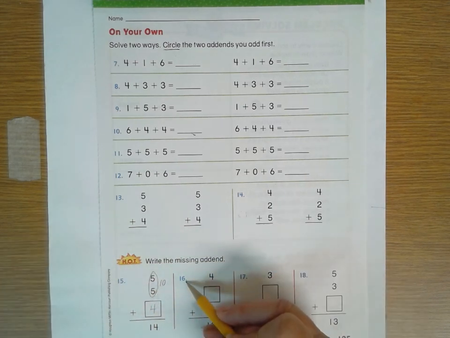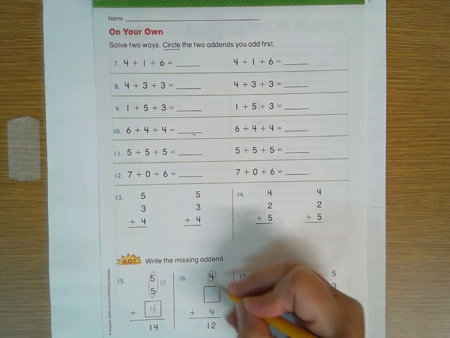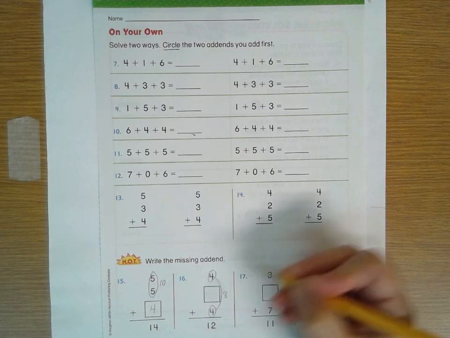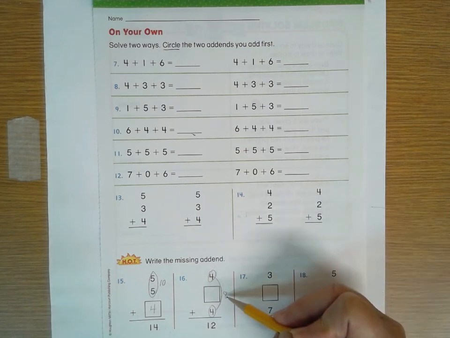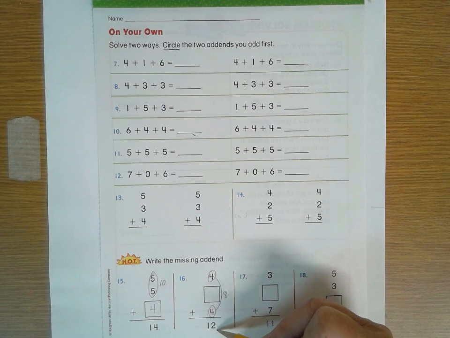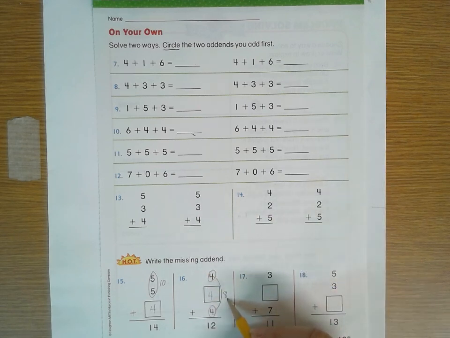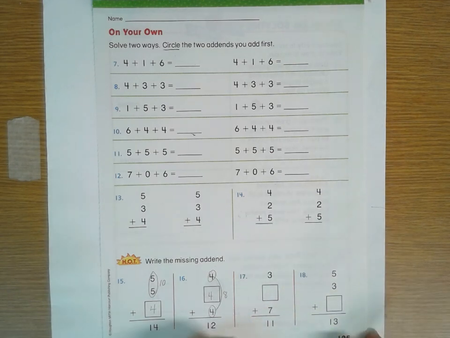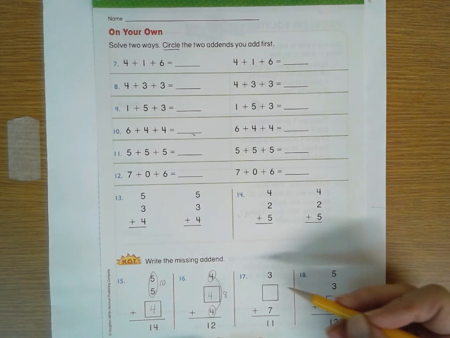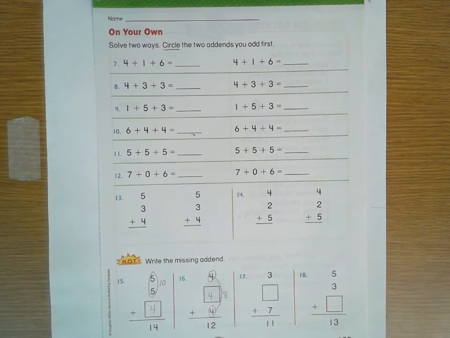In number 16, we have a 4 and a 4. I'm going to make my earmuffs. And 4 plus 4 is 8. So how much more do I need to get to 12? 8 plus what is 12? 8 plus 4. You could put your finger on your number line on the 8 and count up to the 12 to see how many you need if you didn't know that. So for number 17 and 18, do the same thing that we did here and find your missing addend.